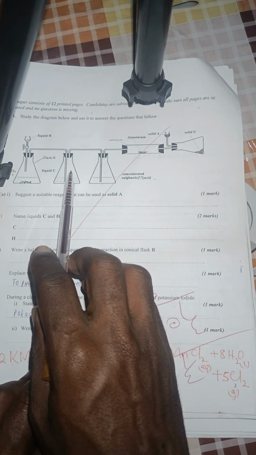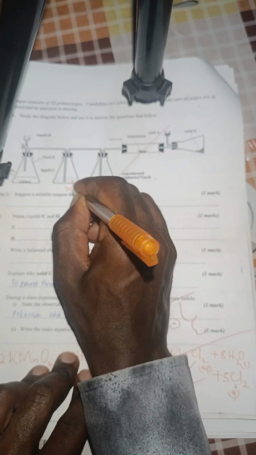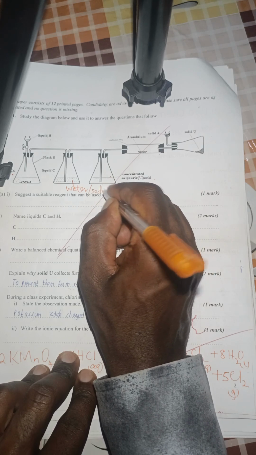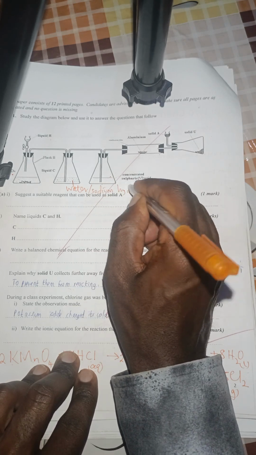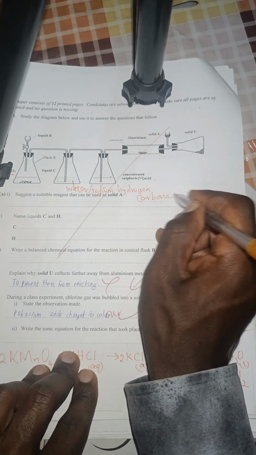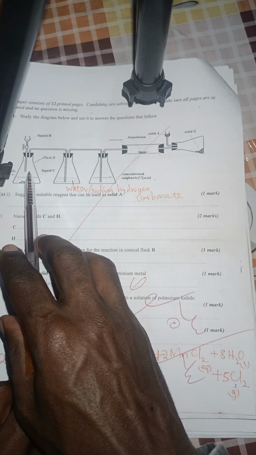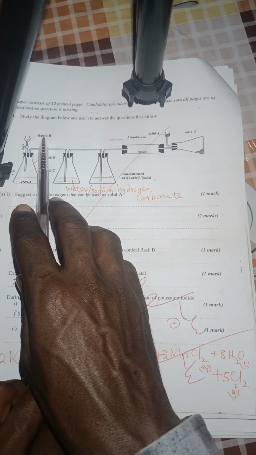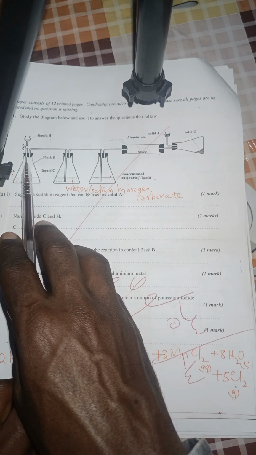So to ensure that only chlorine gas gets collected on this other end, we can put here either water or sodium hydrogen carbonate, so that any fumes of the vaporized hydrogen chloride gas from this hydrochloric acid used in this reaction can get dissolved in this water or in this sodium hydrogen carbonate.